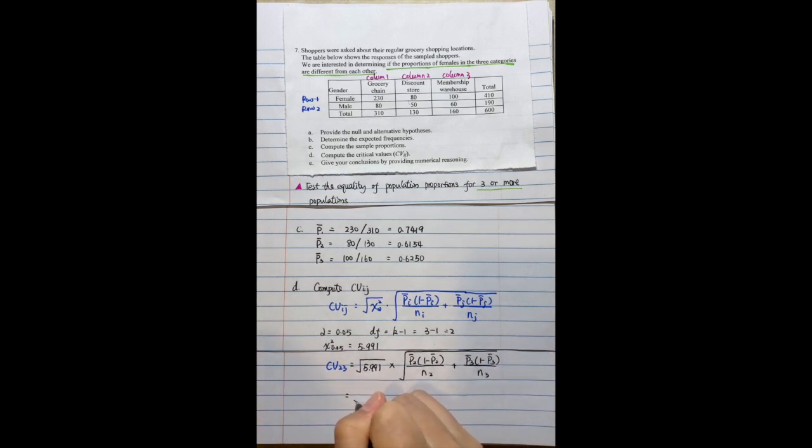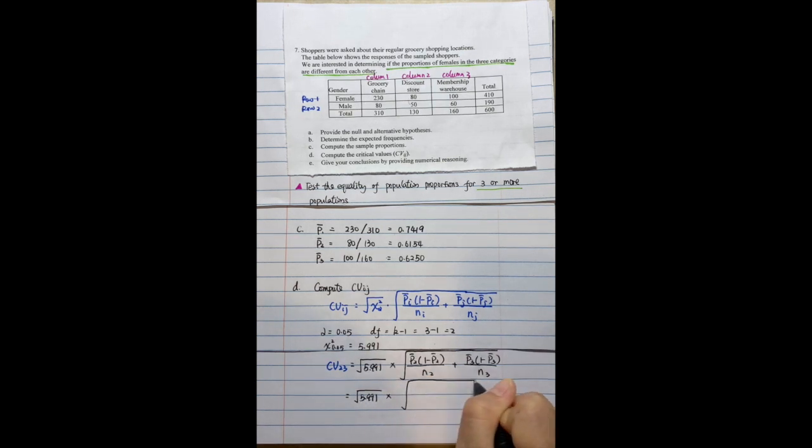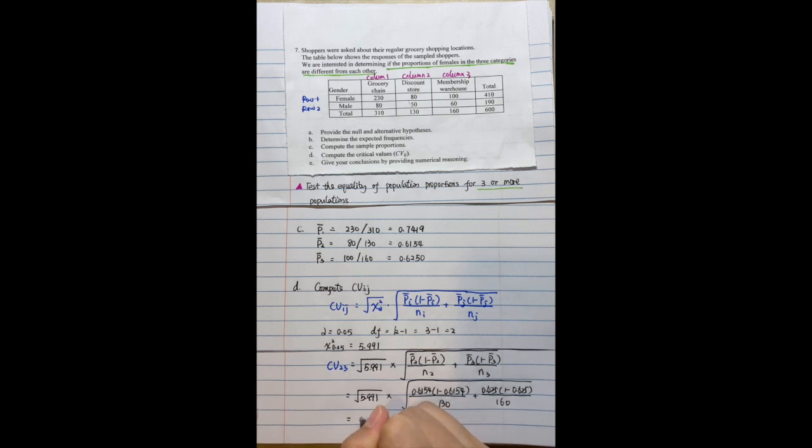So what you need to do is just plug in all the numbers that we already know. And finally, you find this CV23 will equal 0.1403. This is also a rounded number, okay?